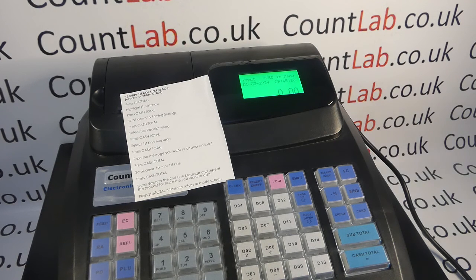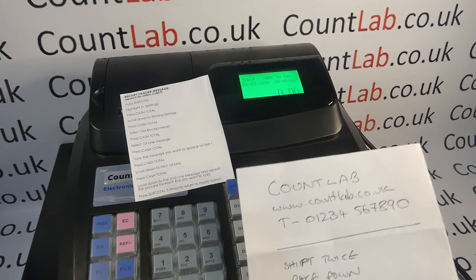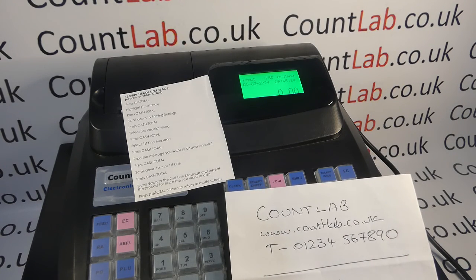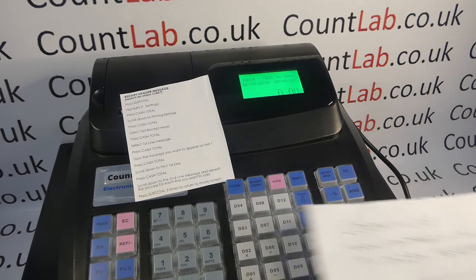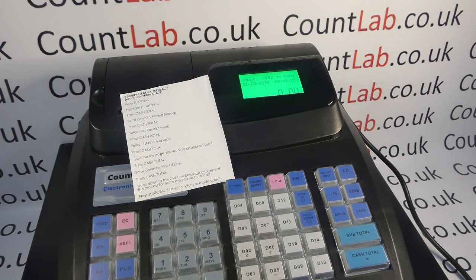What I'm going to do is I've just roughly drawn out what I'm going to put on my receipt header. So we've got CountLab in capitals, then the website, and then a phone number. So I'm just doing 3 lines. You can obviously do as many as you want, but hopefully with a phone number in there and a bit of punctuation it'll cover all the variables.